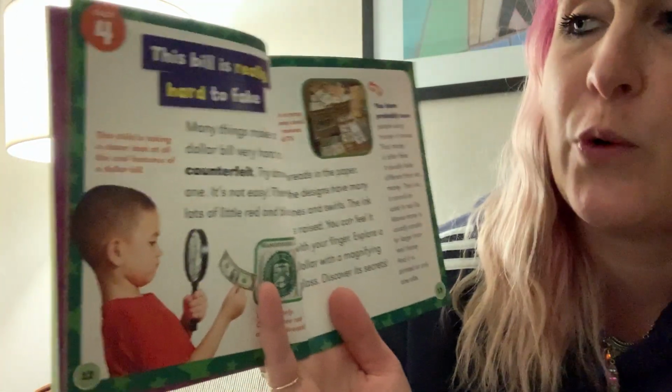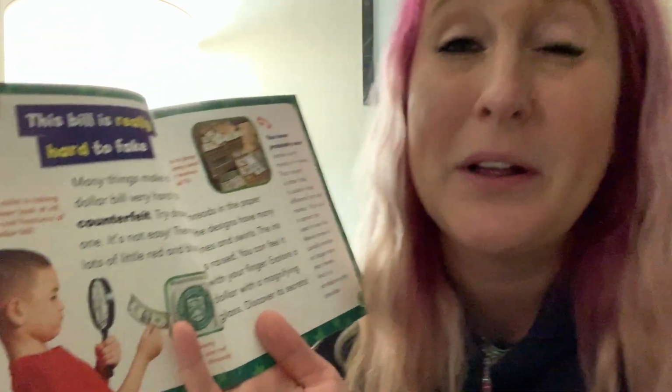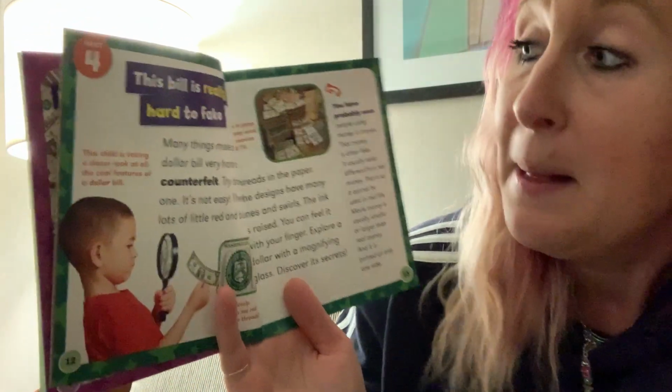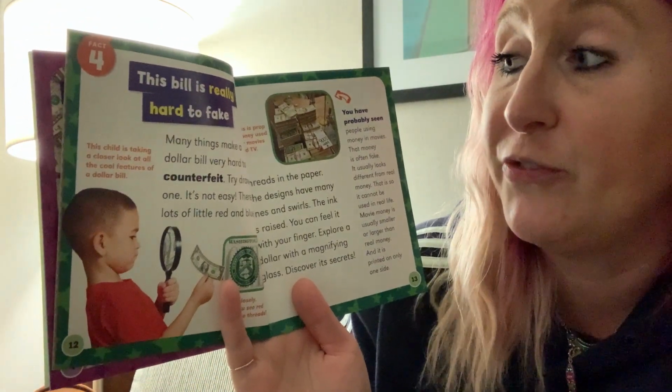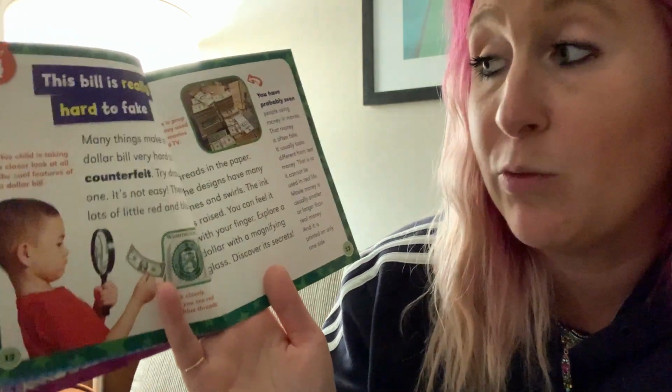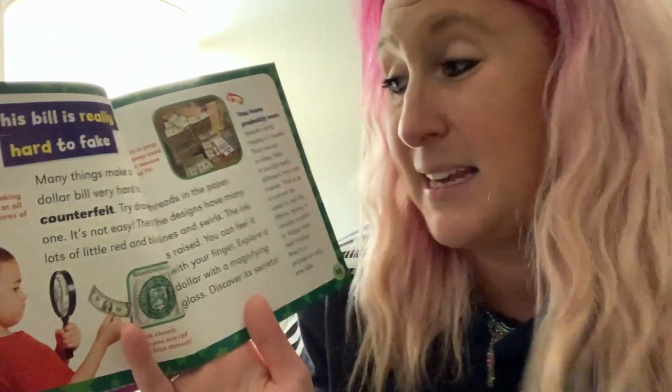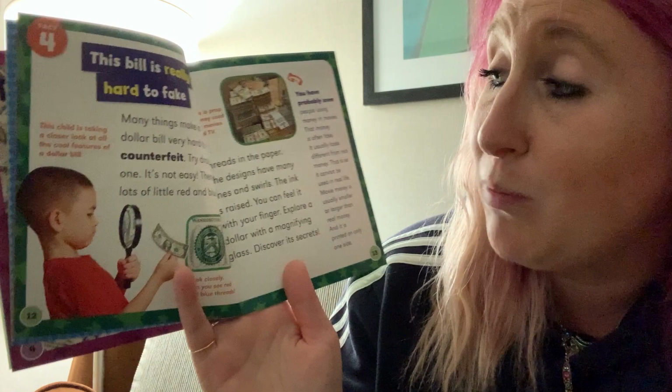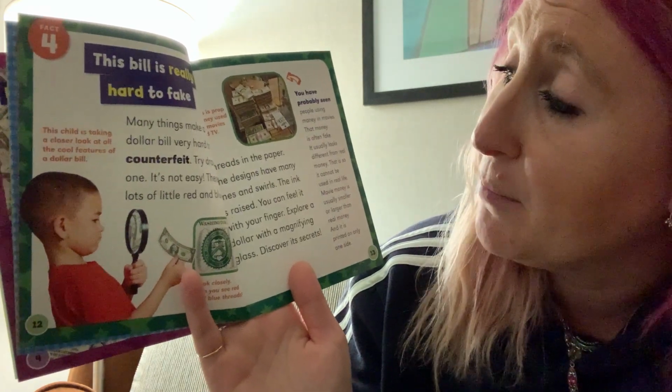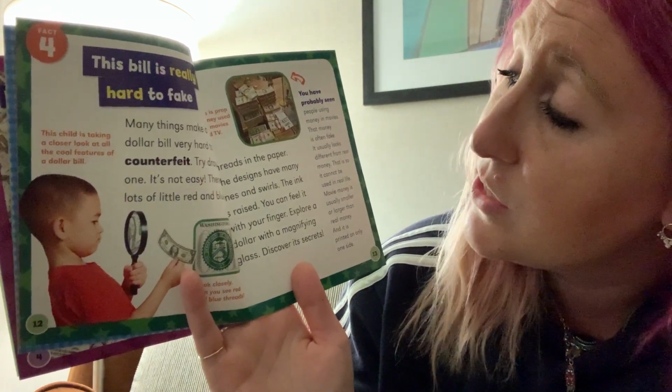Fun fact number 4. This bill is really hard to fake. Many things make a dollar bill very hard to counterfeit, or make a fake copy of. Counterfeit. See how they bolded it again? That tells the reader to stop and pause and make sure they understand that. Counterfeit. Try drawing one. It's not easy. There are lots of little red and blue threads in the paper. The designs have many lines and swirls.